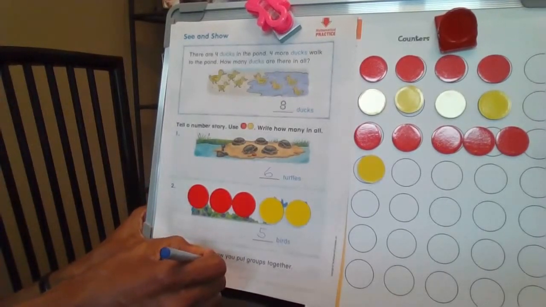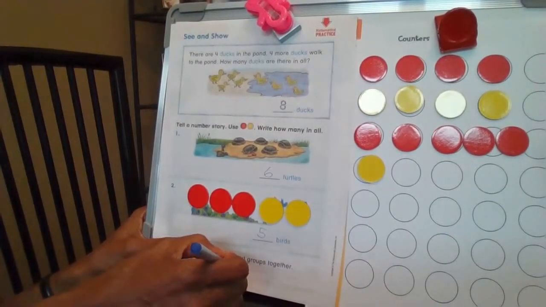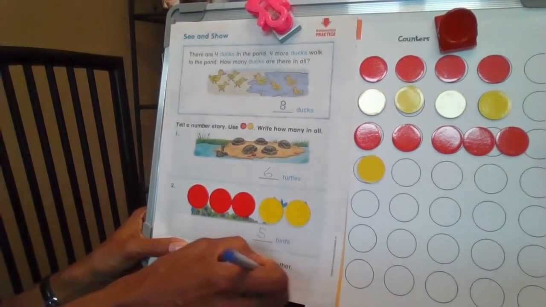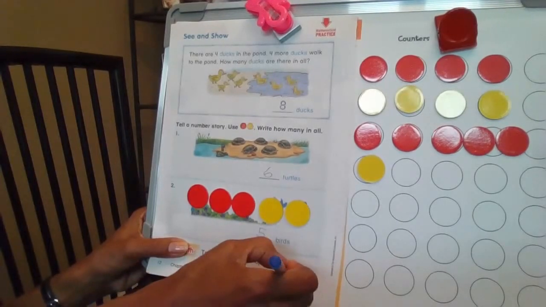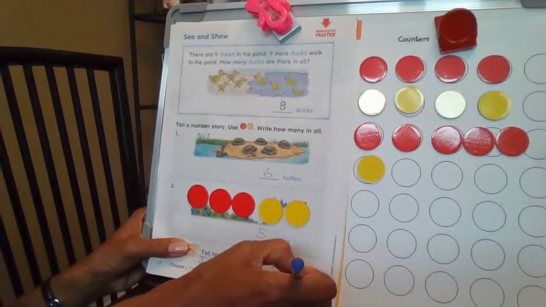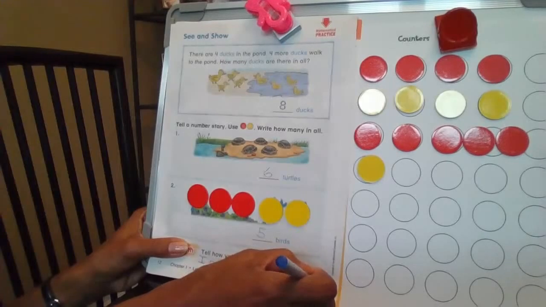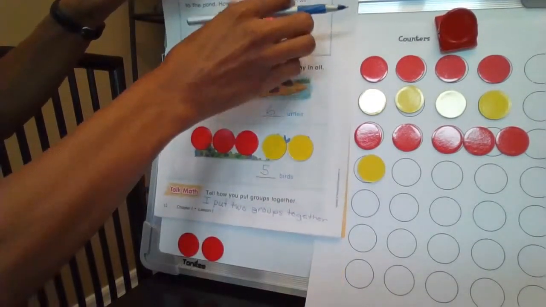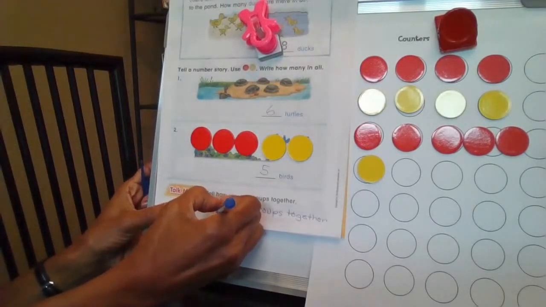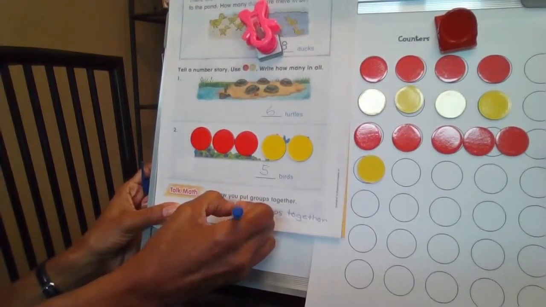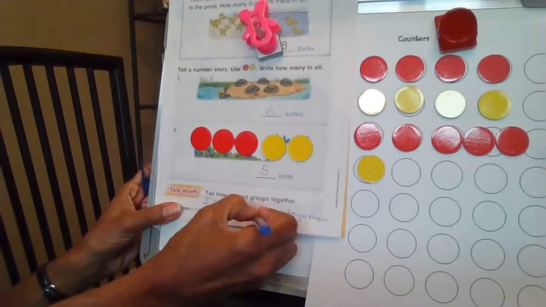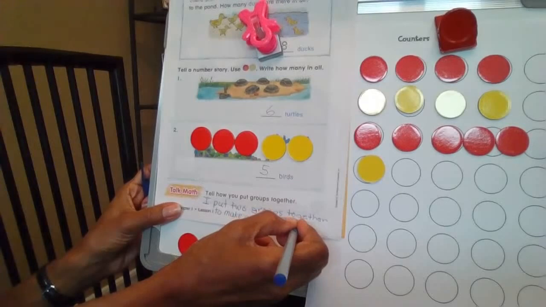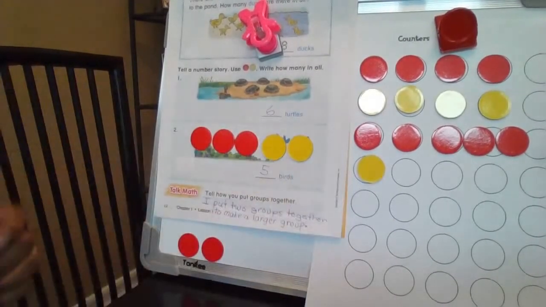I put 2 groups together to make a larger group. Period. I'm going to bring this up so that you can see it. Okay, boys and girls.